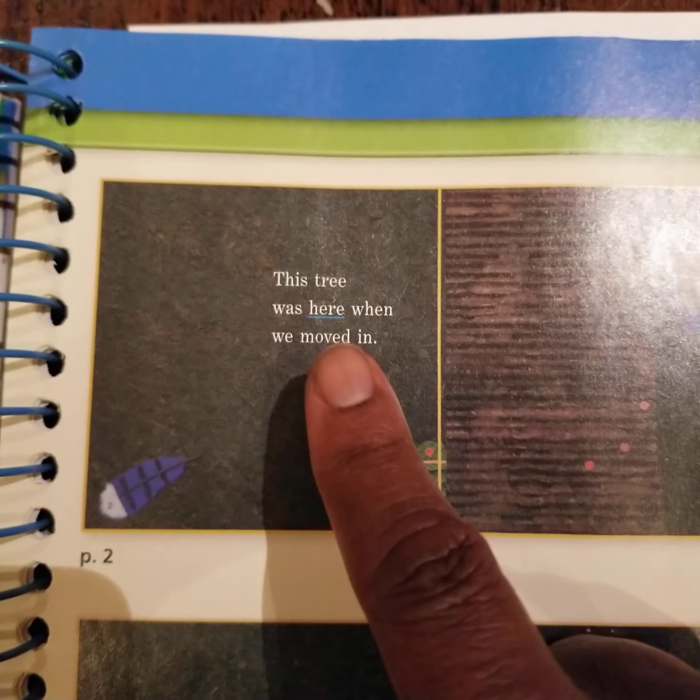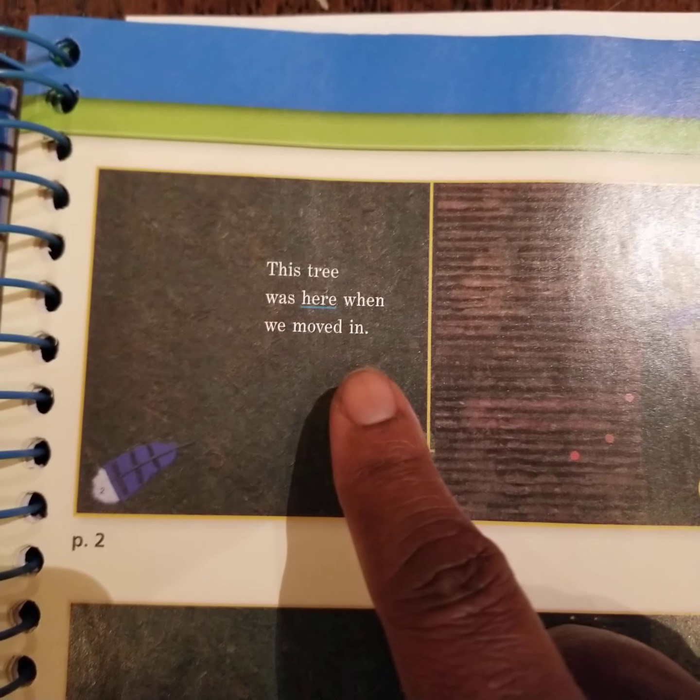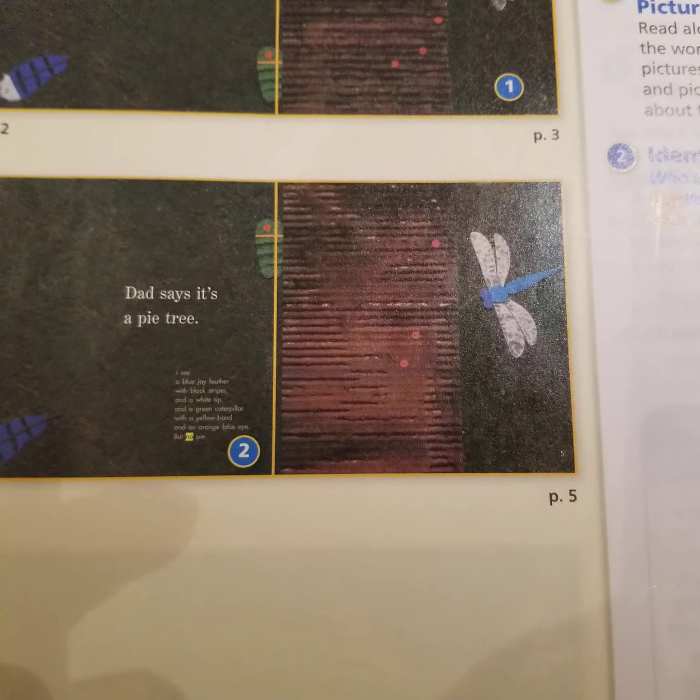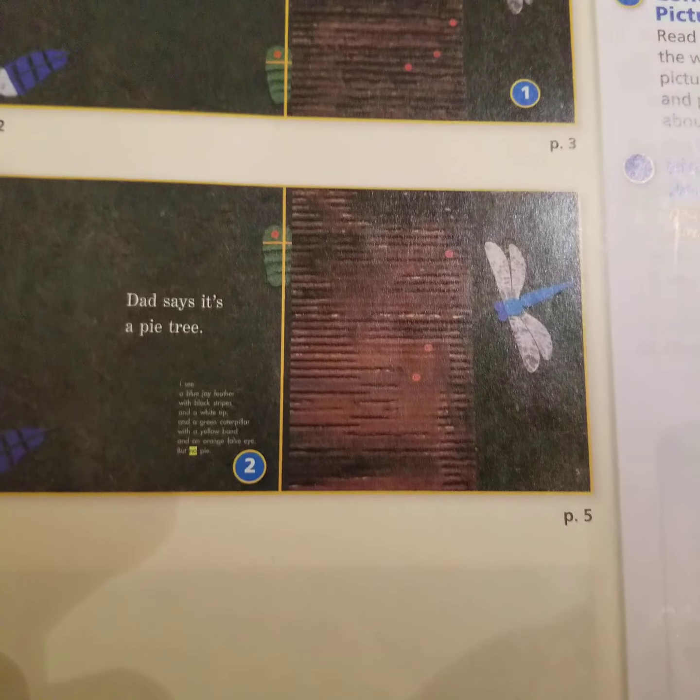This tree was here when we moved in. Dad says it's a pie tree. I see a blue jay, feathers with black stripes and white tips, and a green caterpillar with a yellow band and an orange false eye, but no pie.